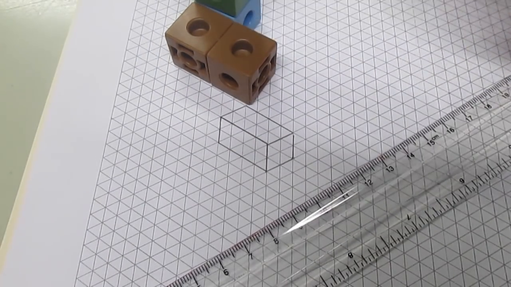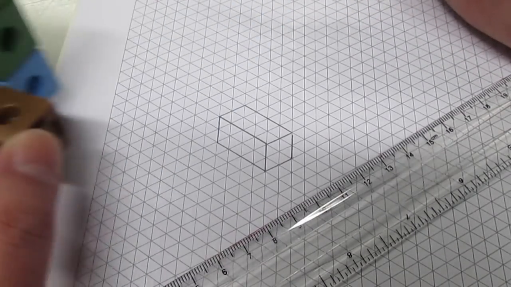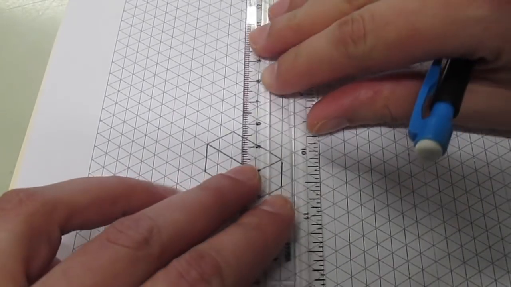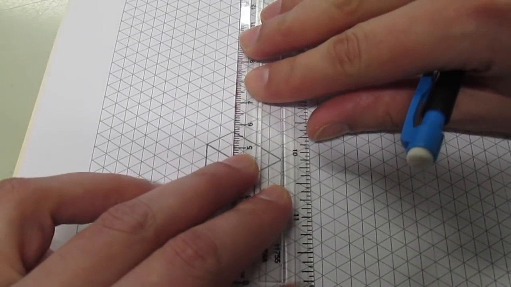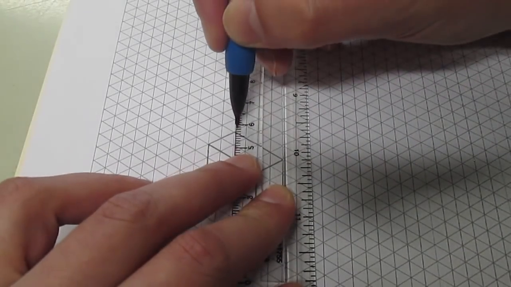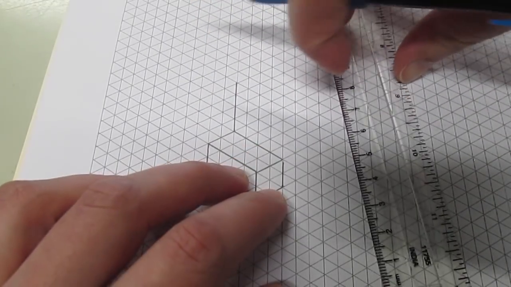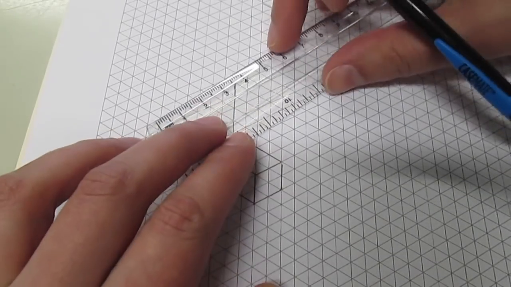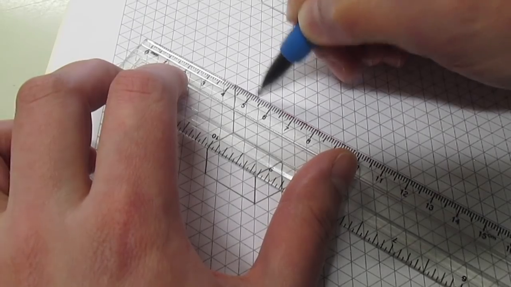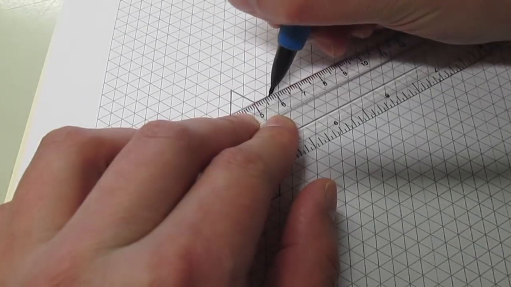Now I need to finish up with this column of 3 cubes here. So I'll start drawing that over here in the corner, and there is one cube that's hidden, so I'm going to count up 4 triangles from here. 1, 2, 3, 4. And then 2 this way. 1, 2. 2 this way. 1, 2.